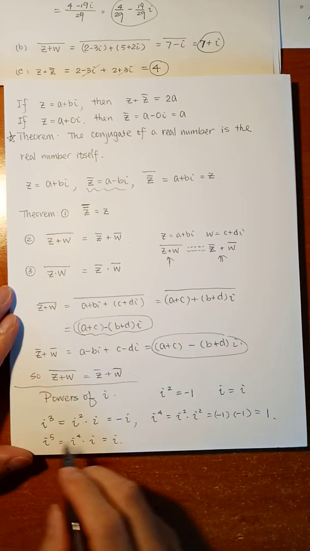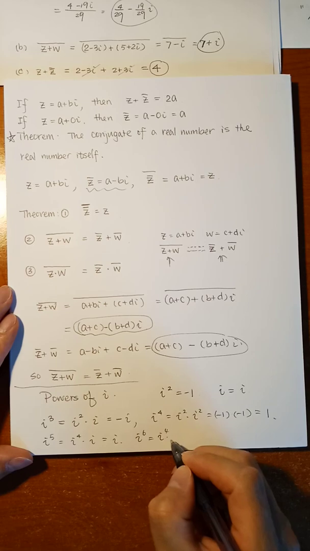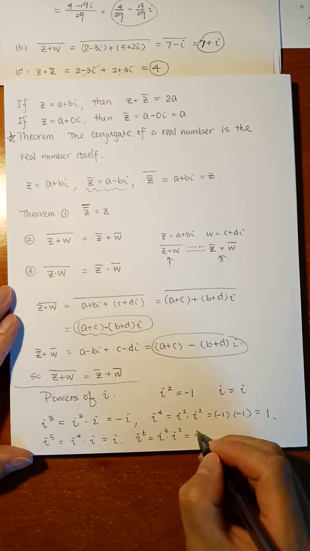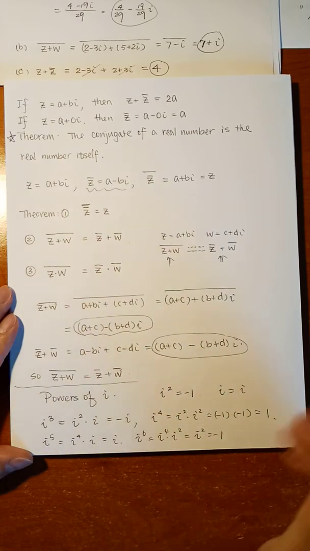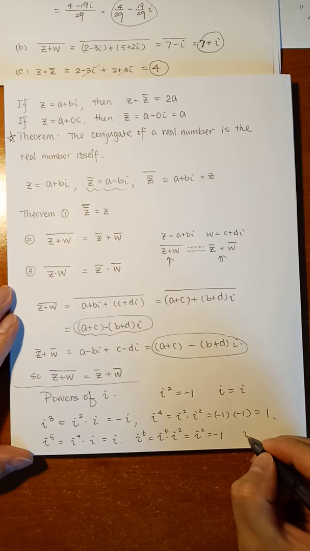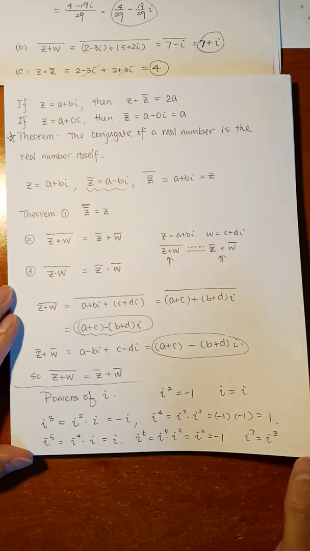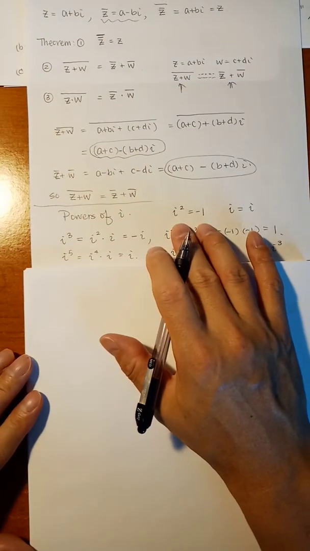So the 5th power is back to the 1st power. The 6th power is the 4th power times i squared, so you just get i squared, which is negative 1. You can continue. You will see that i to the 7th power is equal to i cubed, because i to the 4th power is equal to 1. So what do we get? We get a pattern.